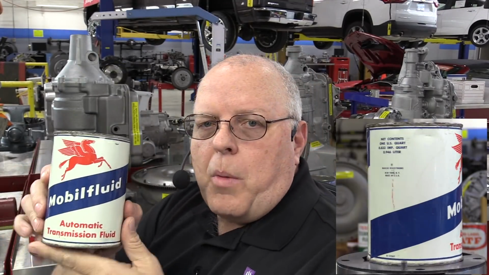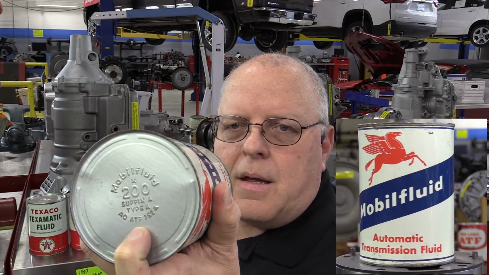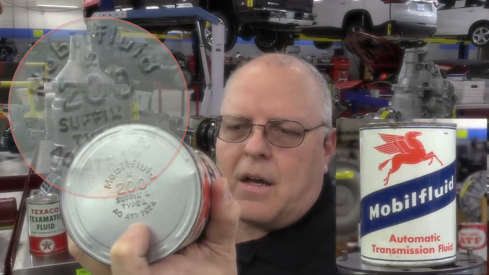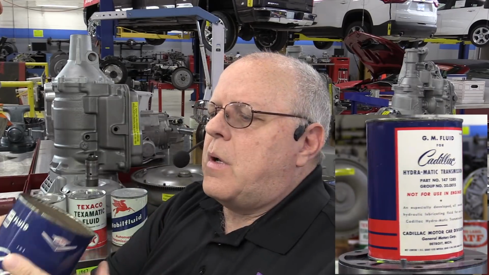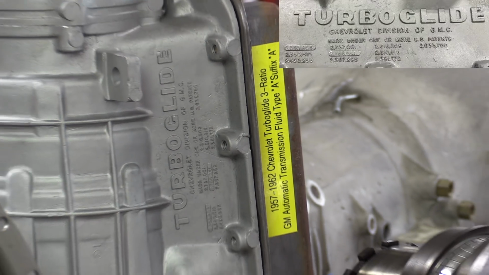Here's a can of Mobil. They call it Mobil fluid, automatic transmission fluid. Notice it is a Type A, Suffix A, AQ ATF 752A. So for Mobil. Here's Cadillac's Type A, Suffix A fluid. It's really hard to read, but it says AQ ATF 775A on the rusty lid. Okay, the next transmission technology that was developed was the 1957 through 1962 Chevrolet Turboglide transmission.